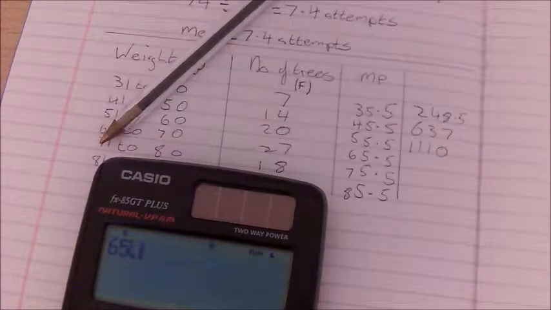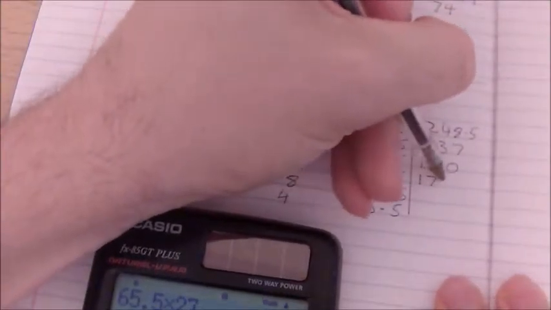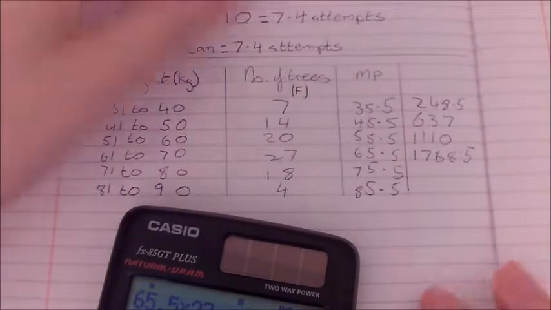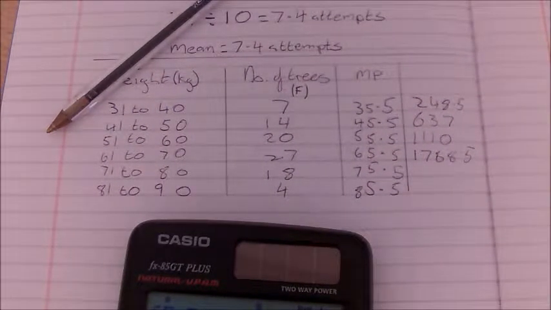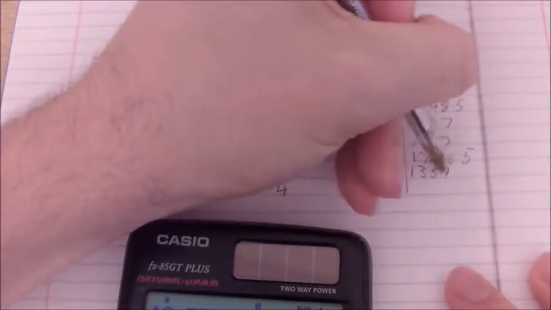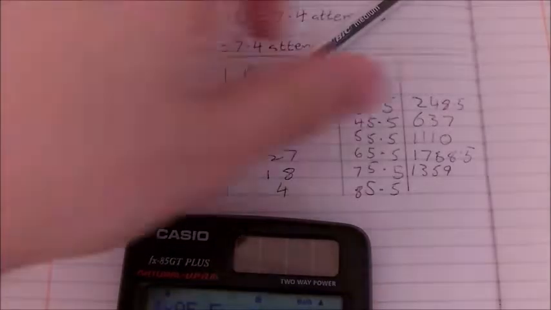65.5 times 27, that's 1768.5. And the next one is 18 times 75.5, 1359, and then the last one, 4 times 85.5, 342.